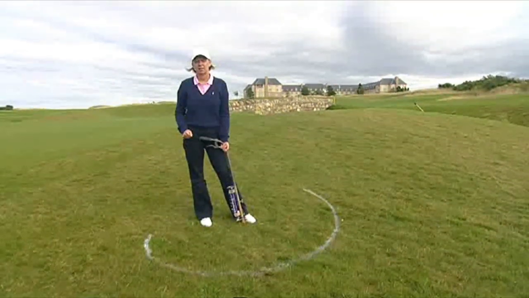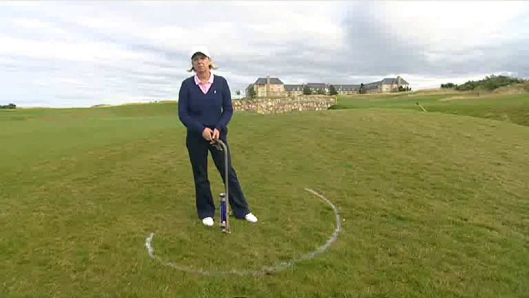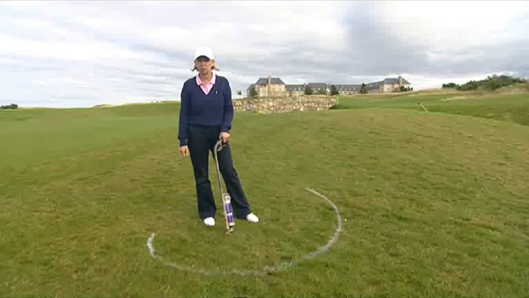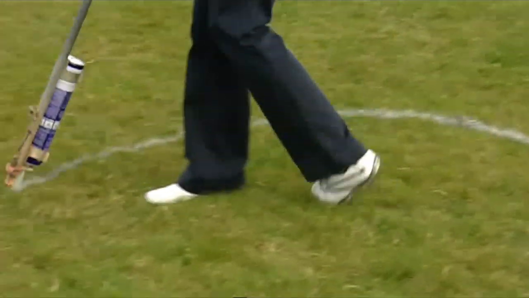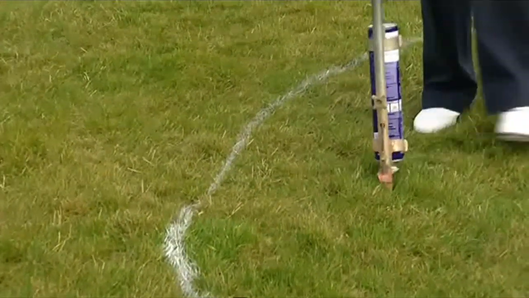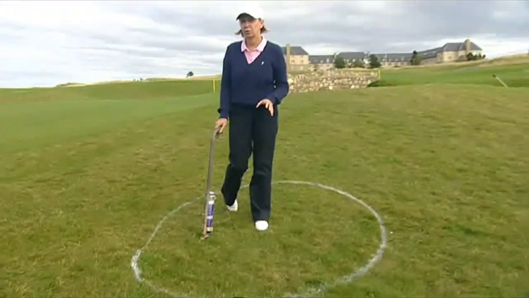Because of this, this is an ideal example where it may be of use to use a dropping zone as an additional option for relief. And remember to include this in your local rules.